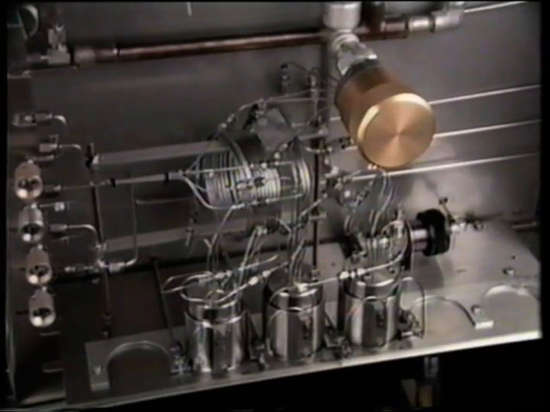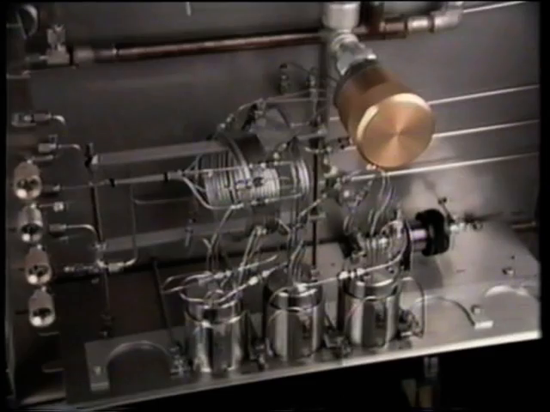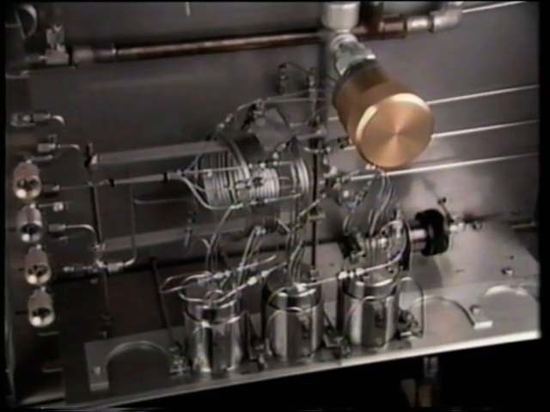Sliding plate valves and diaphragm valves are widely used for this purpose. Column valve design and maintenance is similar to sample injection valve design and maintenance.